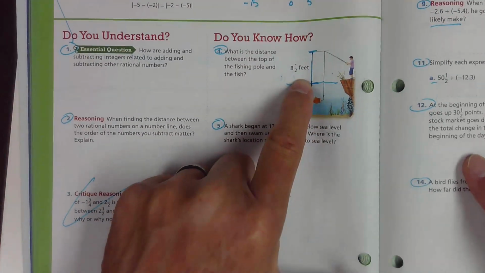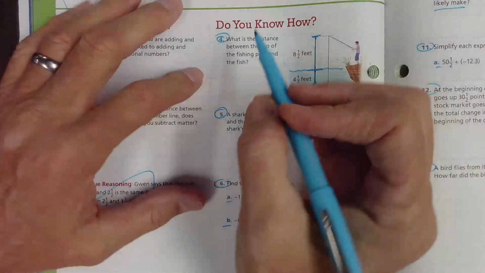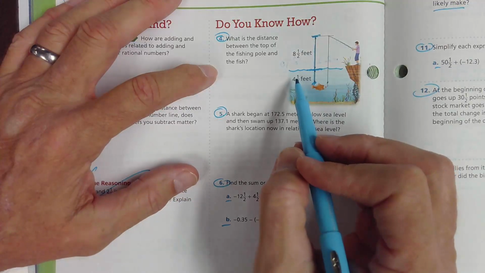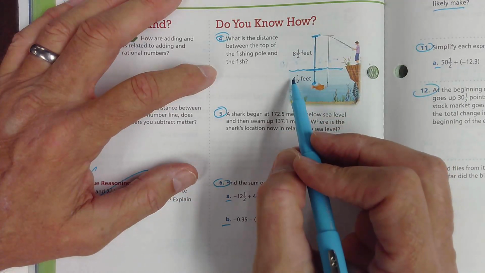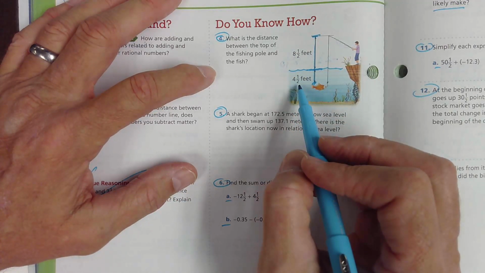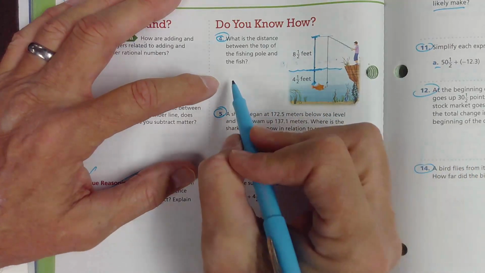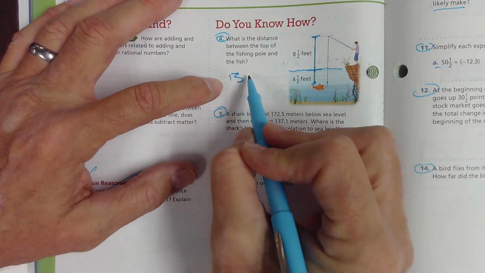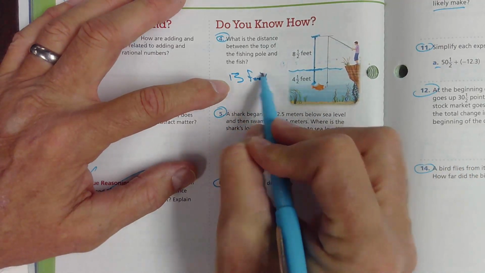And so it's the same thing here. You're going to add 8.5 and 4.5. Well, let's just do what's 8 and 4. That's 12. What's 1/2 plus 1/2? That's 1. So it's going to be 13 feet. Okay?